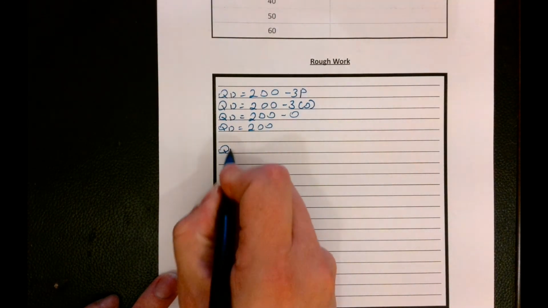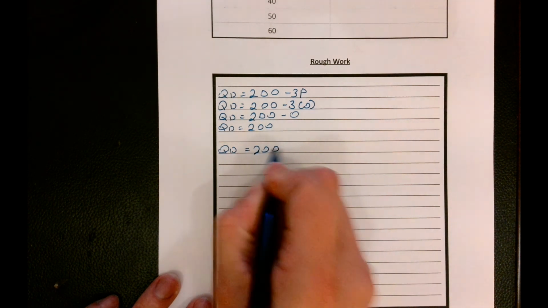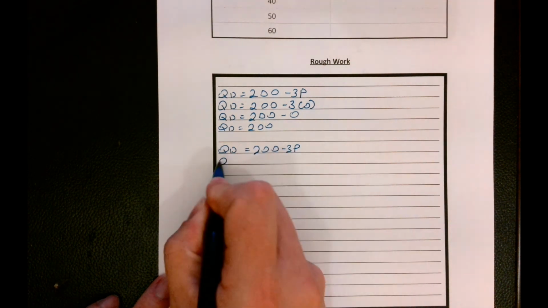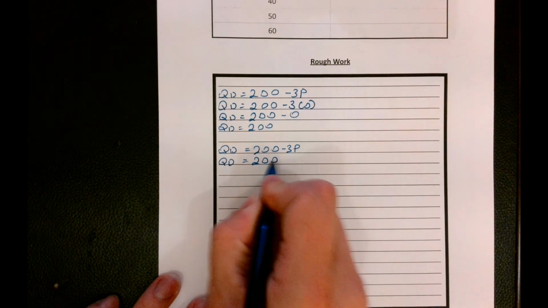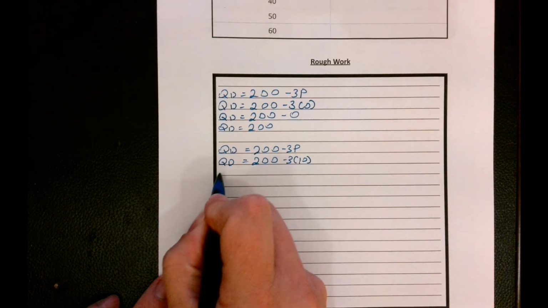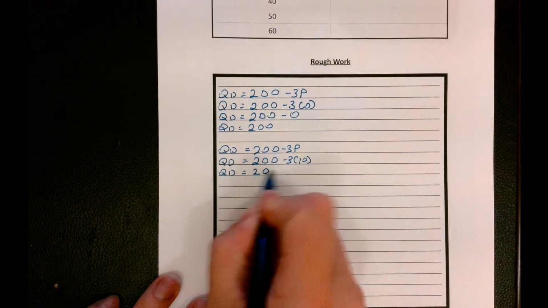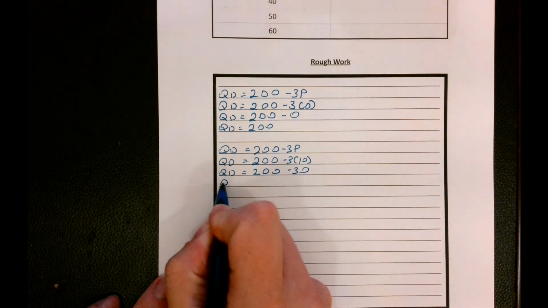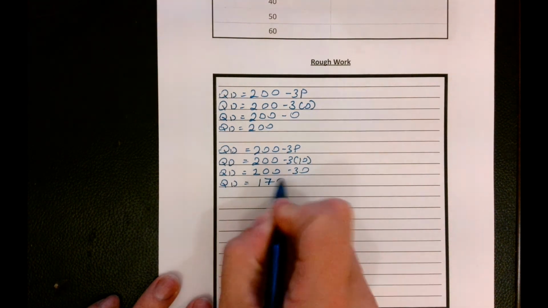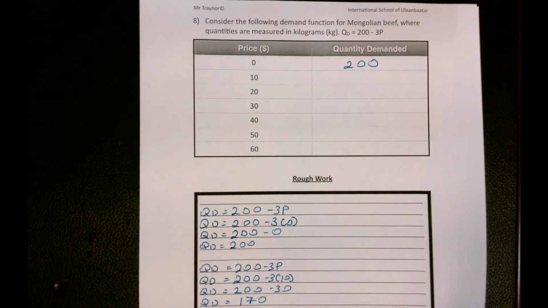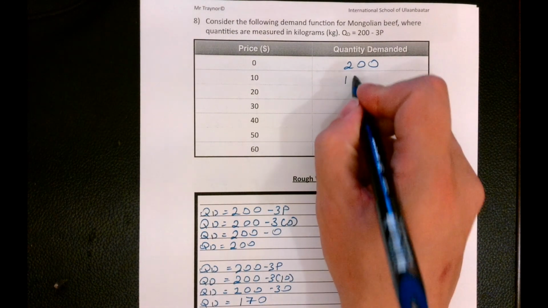So the next one is 10, okay? So QD equals 200 minus 3p. QD at a price of 10, now we're trying to work out what the quantity demanded is, equals 200 minus 30. QD, and I hope I'm not going too fast, but I am trying to be efficient. Okay, so what we've got here is at a price of 10, it's 170.